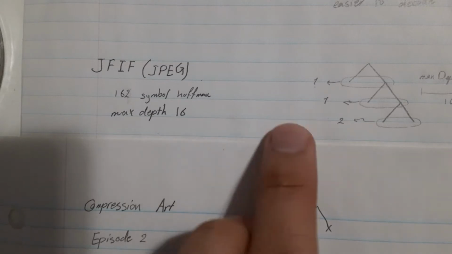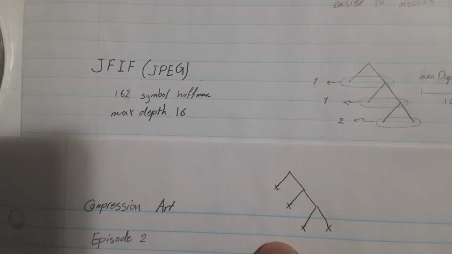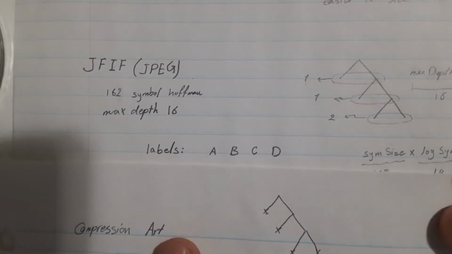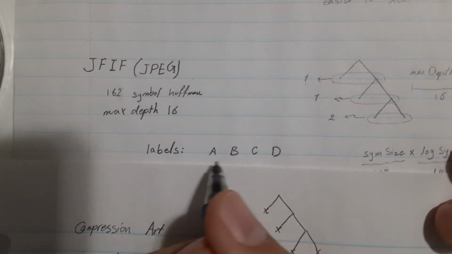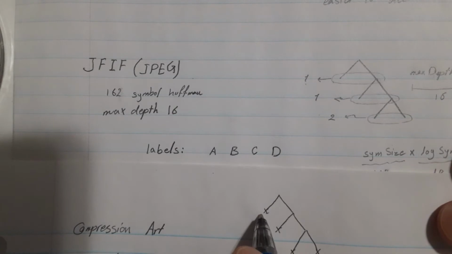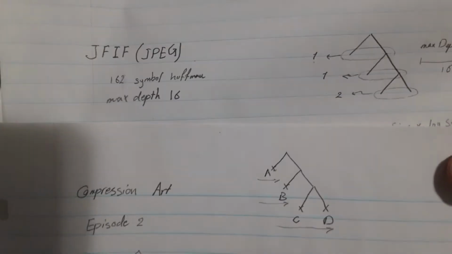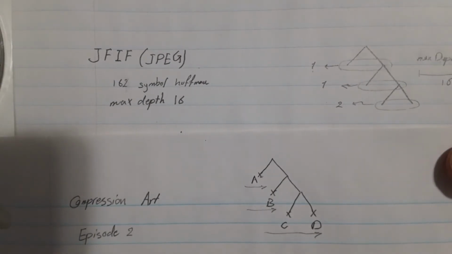And for our example, the labels are sent in this sequence: A, B, C, and D. So from left to right, at each level, you write down all the labels one after each other, and you can send them as a sequence.